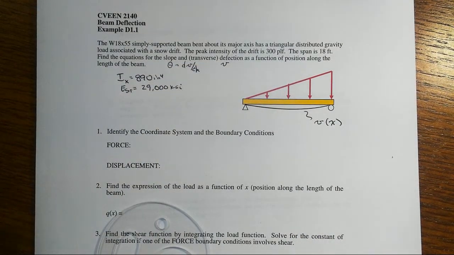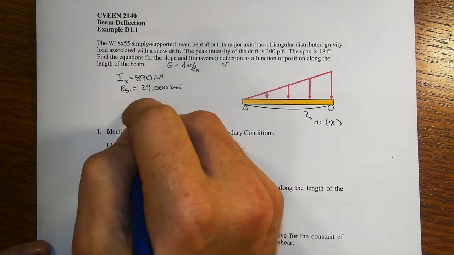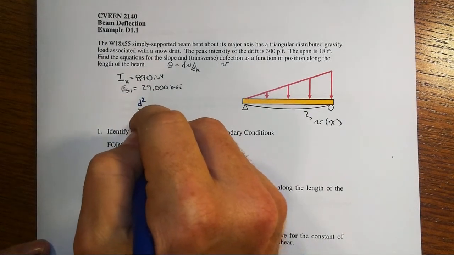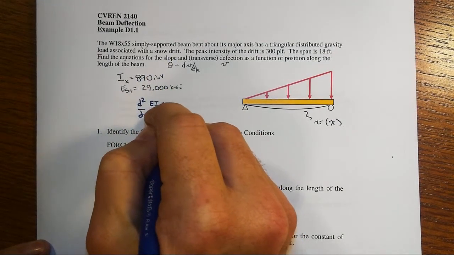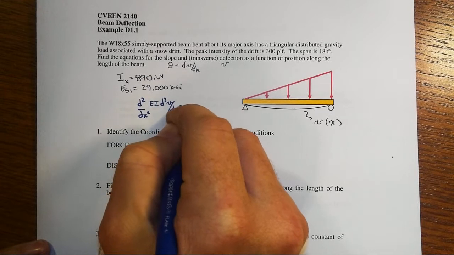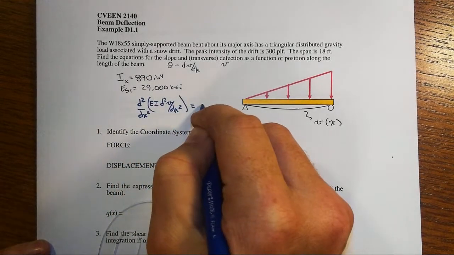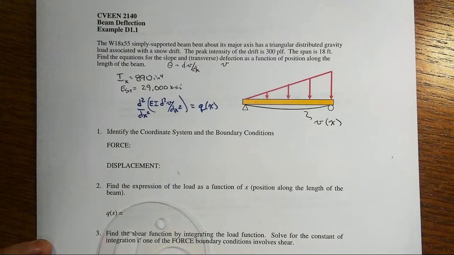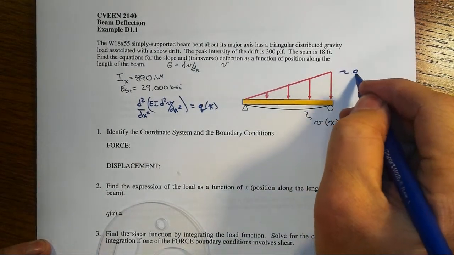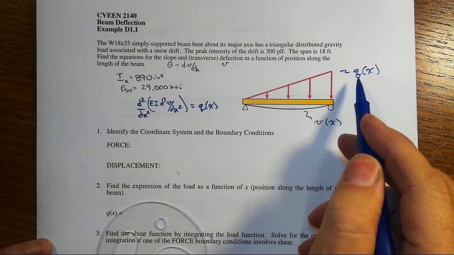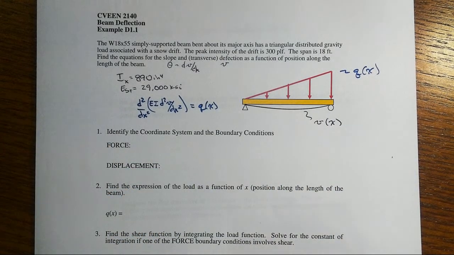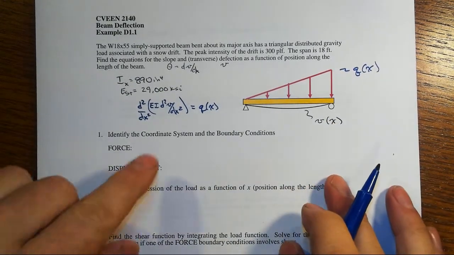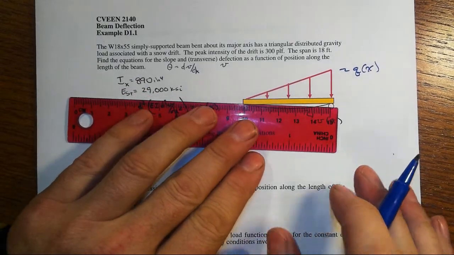Right, now the critical governing equation that we're working with here is the second derivative of the moment curvature relationship, which will be EI times the second derivative of v, is going to be equal to the load intensity. And the load intensity is this distributed load that we have, which is triangular and acting downwards. Alright, so we need to identify the coordinate system and our boundary conditions as our first step in order to begin to solve this fourth order differential equation.